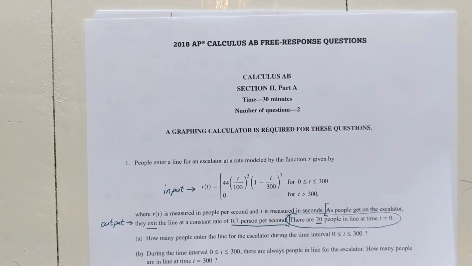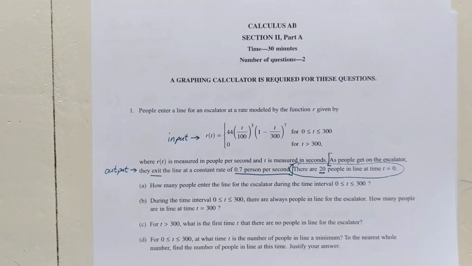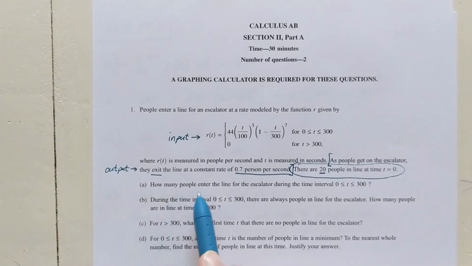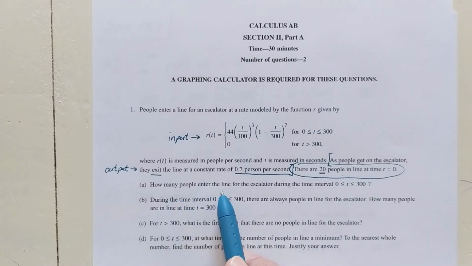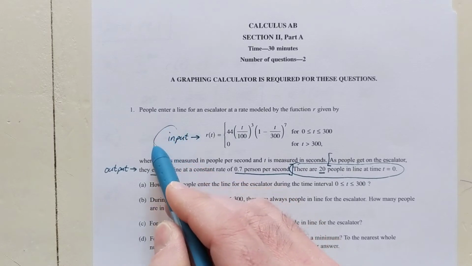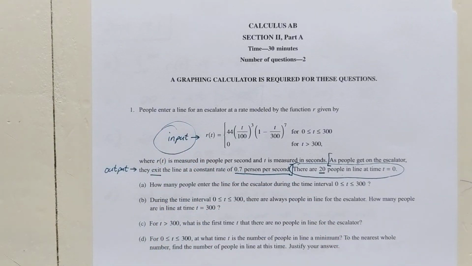So we've got 4 questions to answer right here, an A and a B and a C and a D. Let's get started on this first one. How many people enter the line for the escalator during this interval from 0 to 300 seconds? Notice this is a separate question than what they're asking in part B and C, how many people are in the line is what they want to know at part B. So in A, they don't really care about the initial condition. It doesn't matter how many people were there at the start or at the end. They just want to know how many people entered. So that's a question that is just related to the input function.